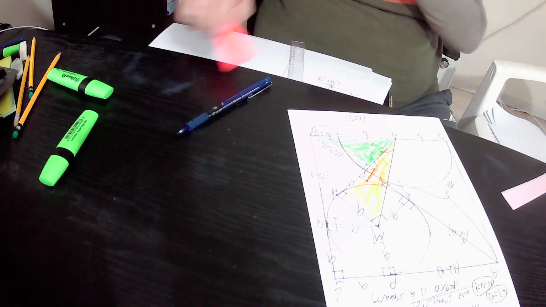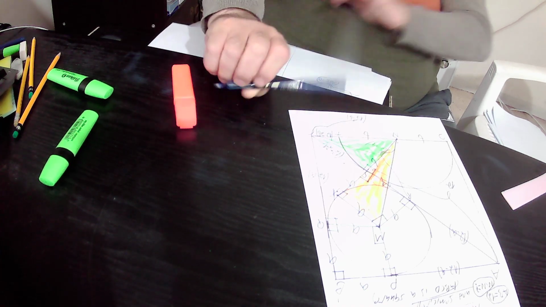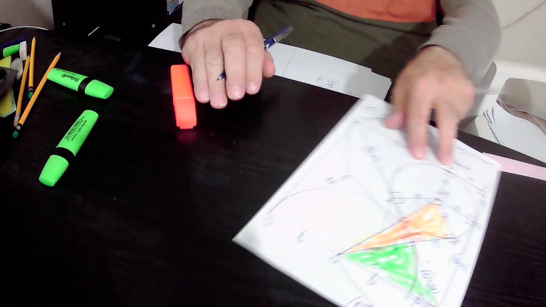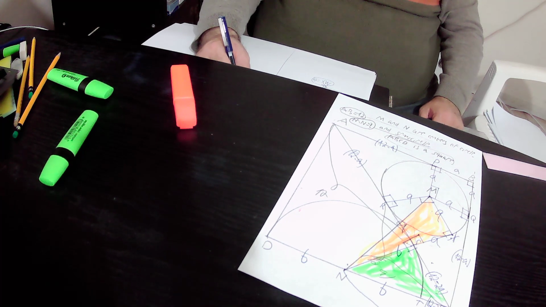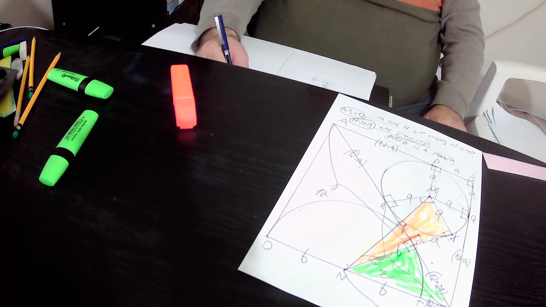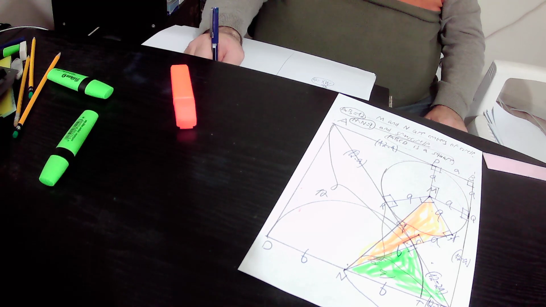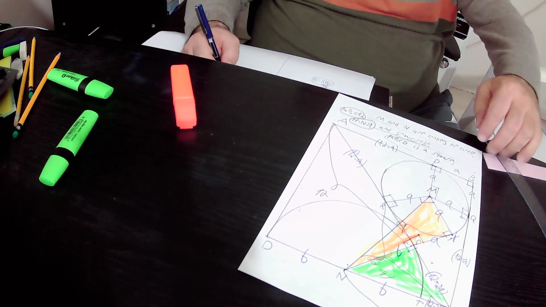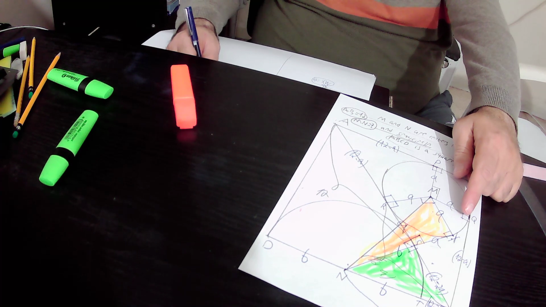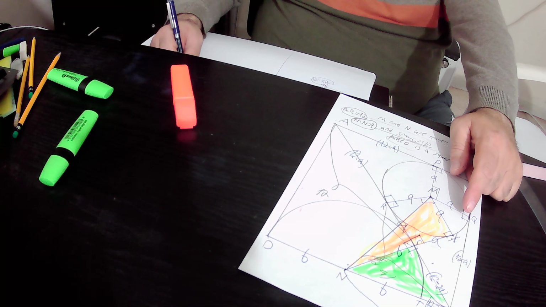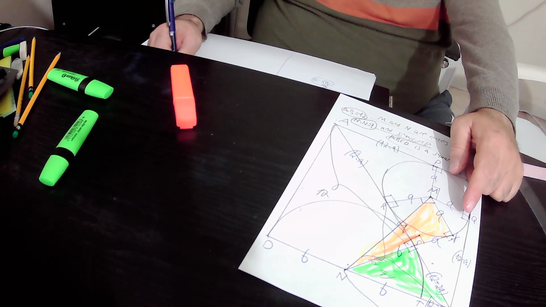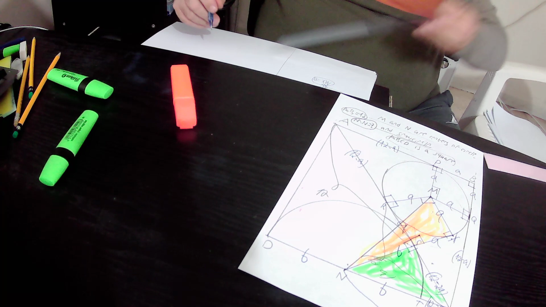According to the Pythagoras theorem, the square of the hypotenuse equals the sum of the squares of the perpendiculars. The hypotenuse is MN, so the square of the hypotenuse is MN squared. And it must be equal to the sum of the squares of the perpendiculars, that is to say, it must be equal to MX squared plus XN squared. Okay?